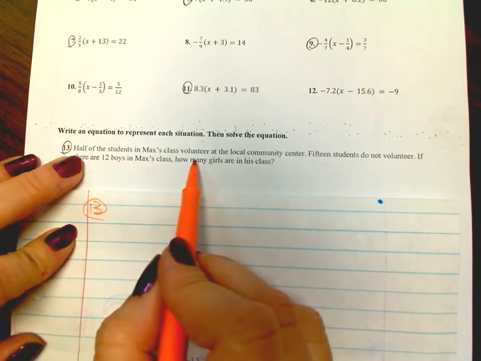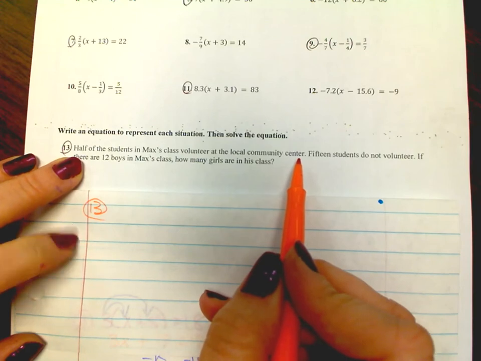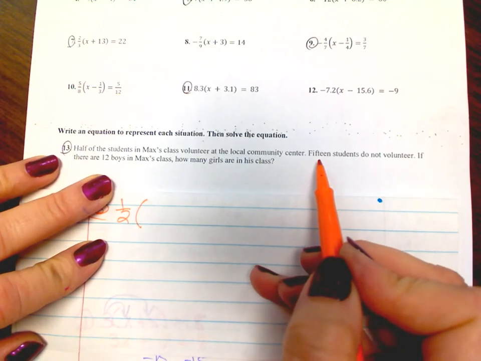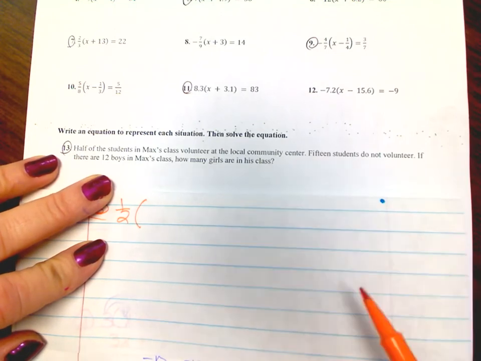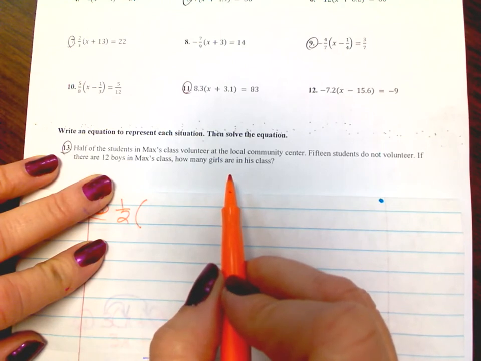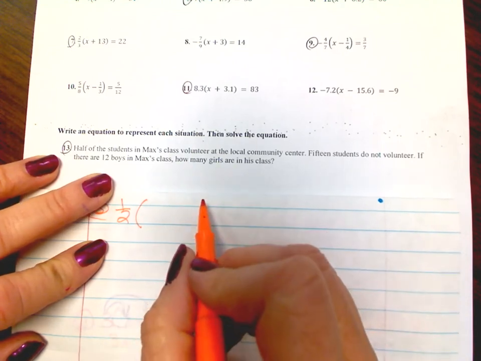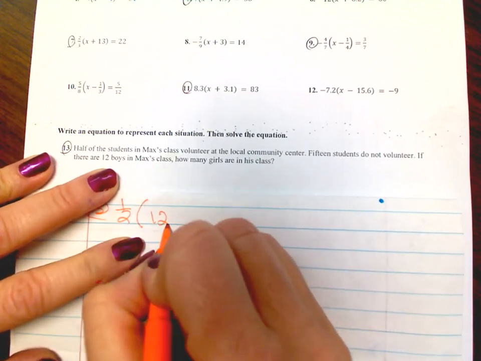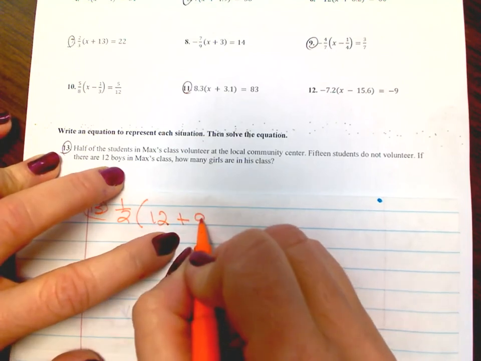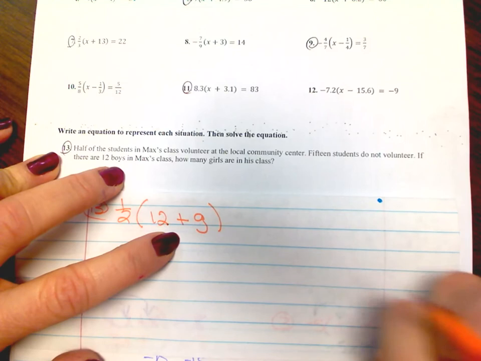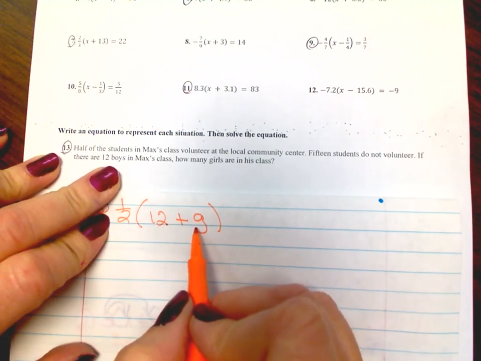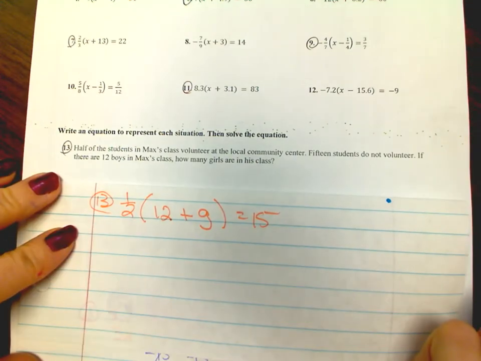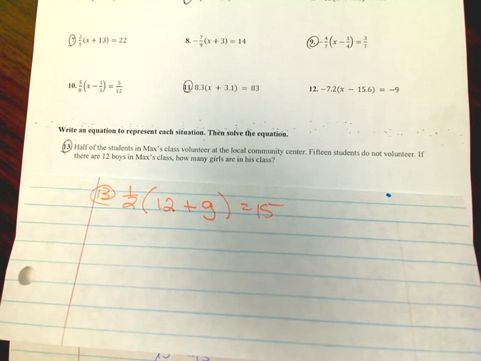Okay, half of the students in his class volunteer at the local community center. Okay, so we're just going to go ahead and get ready to half it. 15 students do not volunteer. And we're wanting to see, there are 12 boys in his class. How many girls are in his class? So if we know there's 12 boys plus the girls, I'm going to put G for girls. Okay, so half of those volunteer. However, the 15 students do not. So there is your equation.